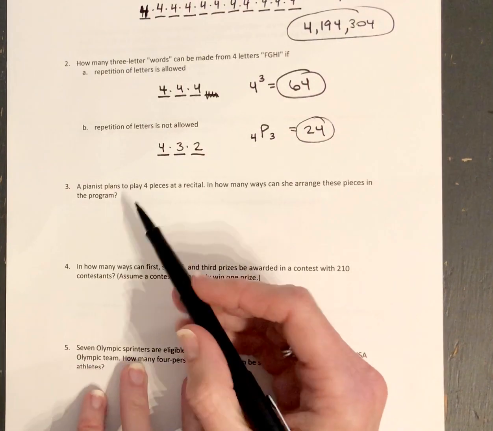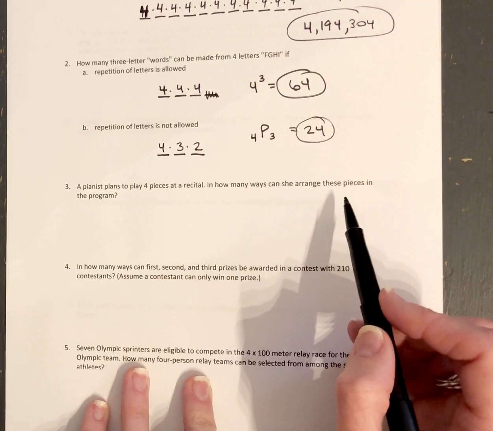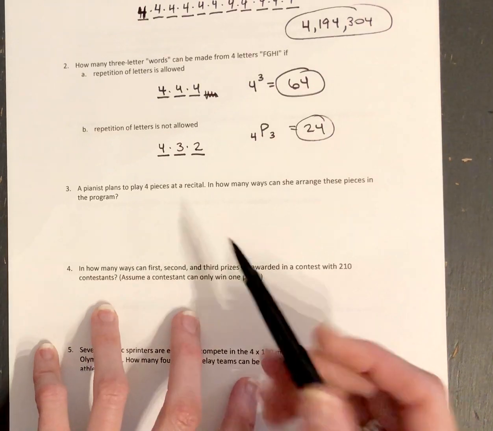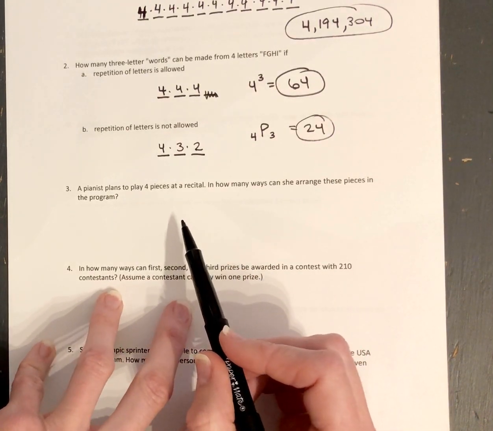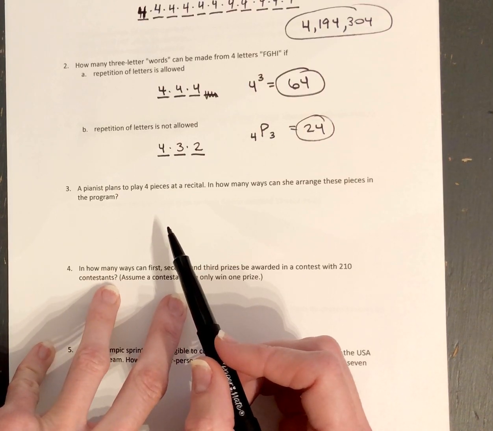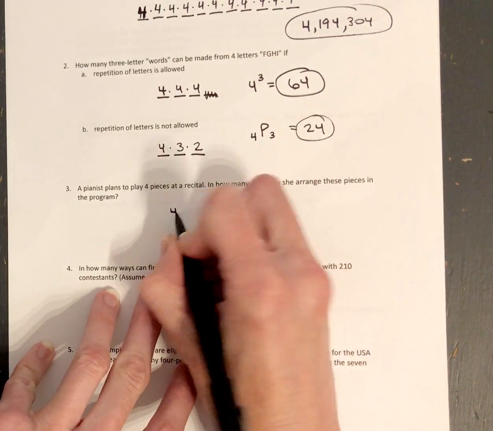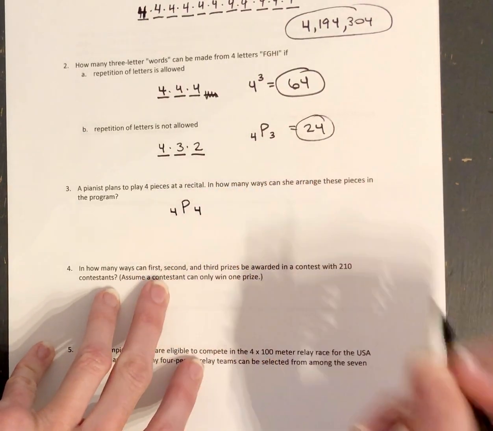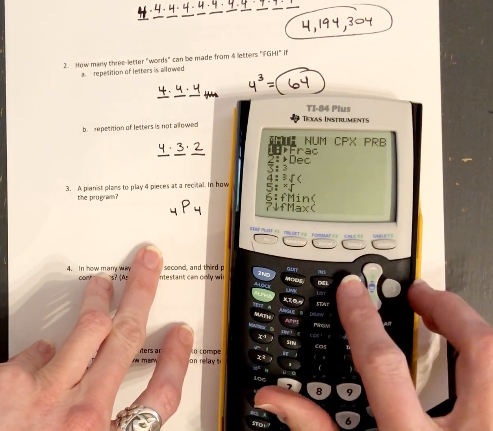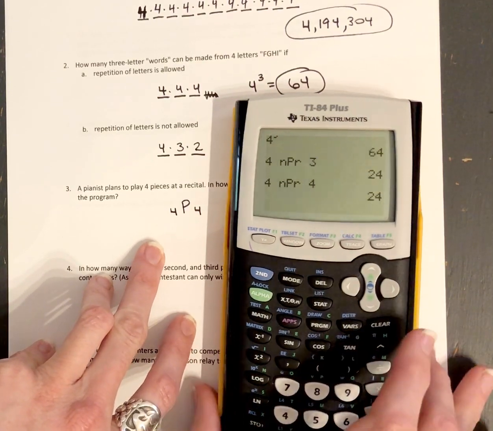Next one there says, a pianist plans to play 4 pieces at a recital. In how many ways can she arrange these pieces in the program? So this would be a case where repetition is not allowed because she's not going to play the same song 4 times. But the order matters, right? Because the program is going to change depending on which order she plays the songs. And so this is actually 4 permute 4 because she wants to play all of them. So she has 4 songs to choose from, but she wants to place all 4 of them, and that is 24.